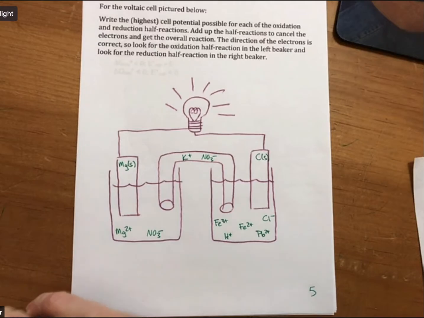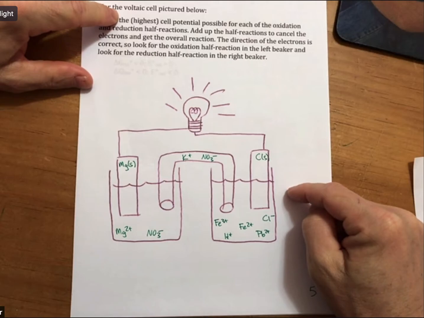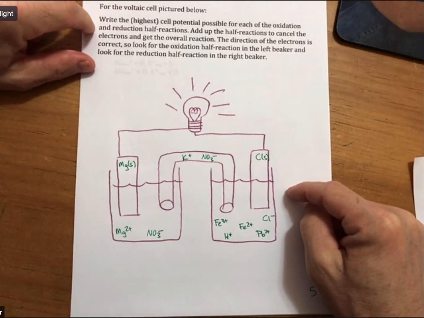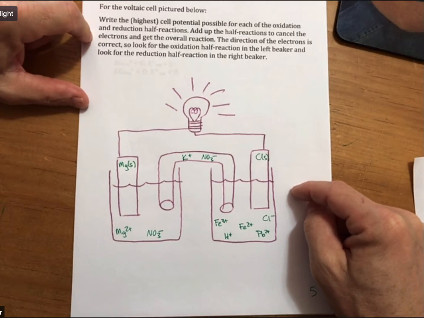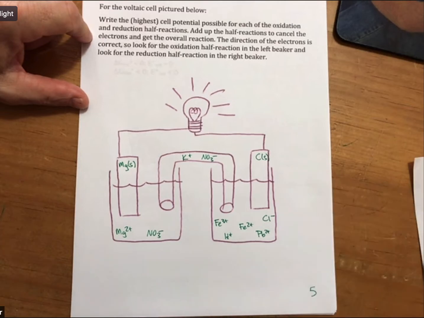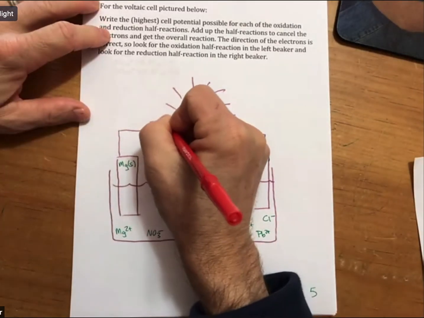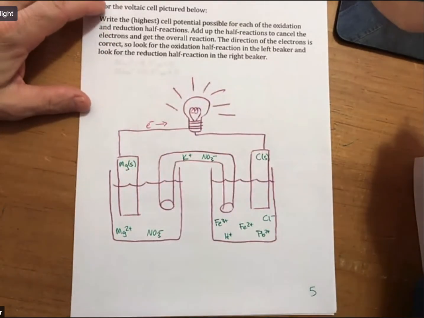It says, for the voltaic cell pictured below, write the highest cell potential possible for each of the oxidation and reduction half reactions. Add up the half reactions to cancel the electrons and get the overall reaction. The direction of the electrons is correct, which means in the actual problem, you'll see the electrons are going just like we've drawn them in previous problems.